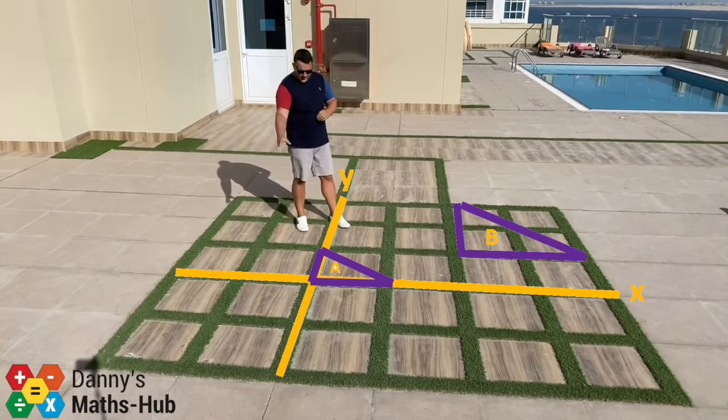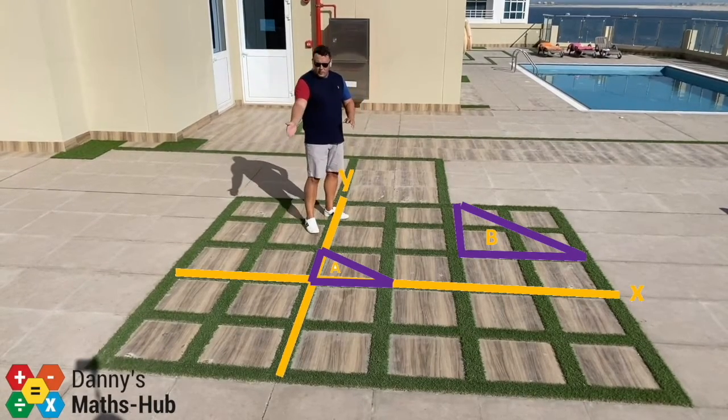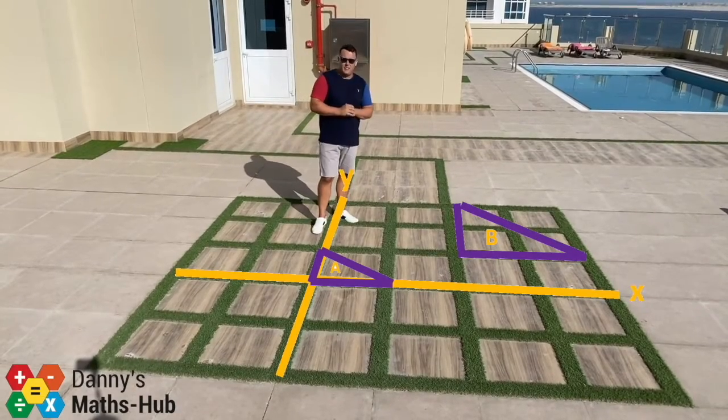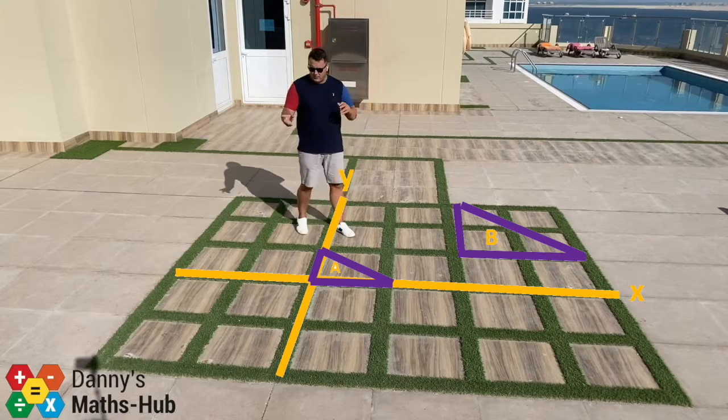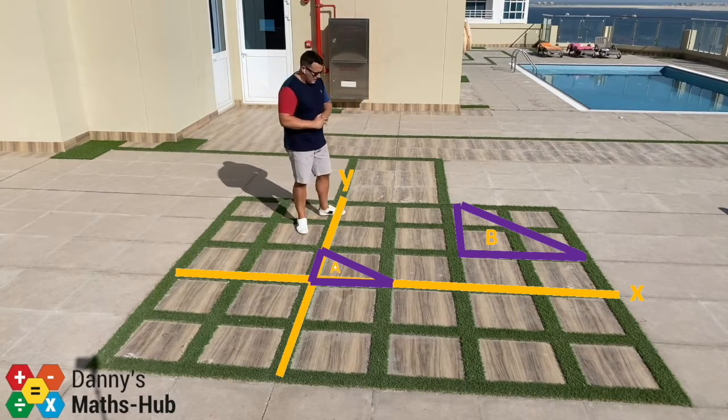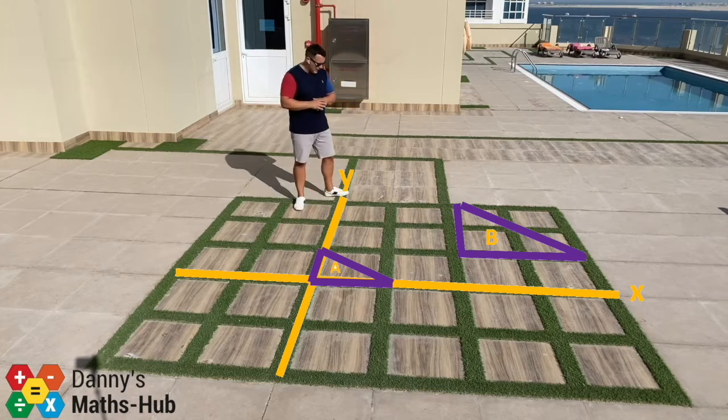So if we're going from shape A to shape B, pick one of the lengths. What do we have to times that length by to get the other length? So in this case, we can see that we had to multiply our lengths by 2. So it's a scale factor of 2. And then we have to find that center of enlargement.